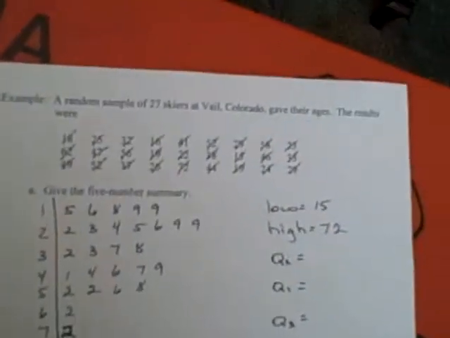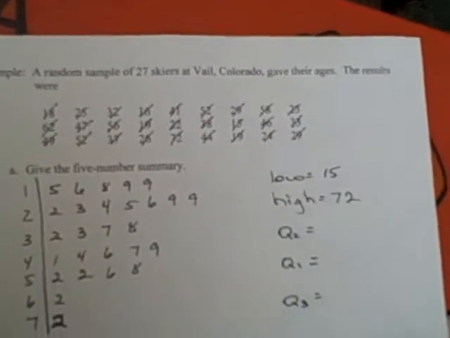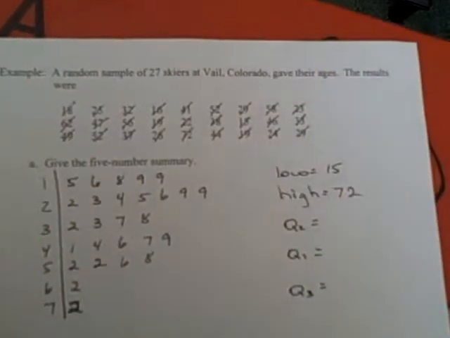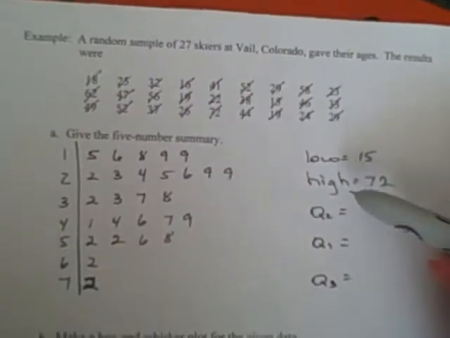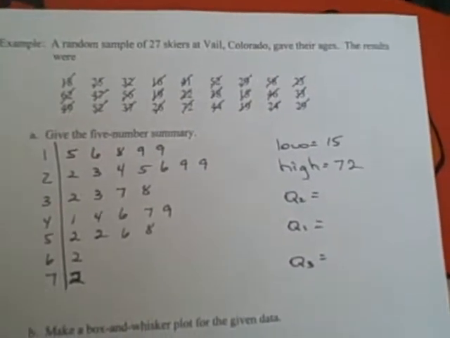let's look at this next set, and we're going to find our 5-number summary. It's a random sample of 27 skiers at Vail, Colorado who gave their ages. Now, we want the 5-number summary, which is the low value, the high value, and the 3 quartiles. And so we need to put these in order.